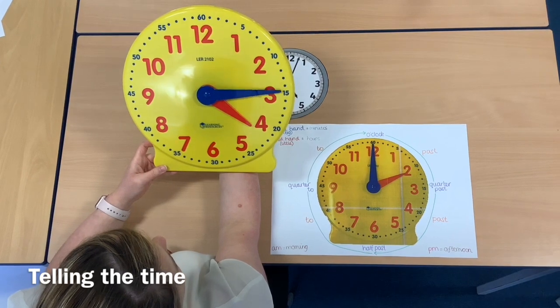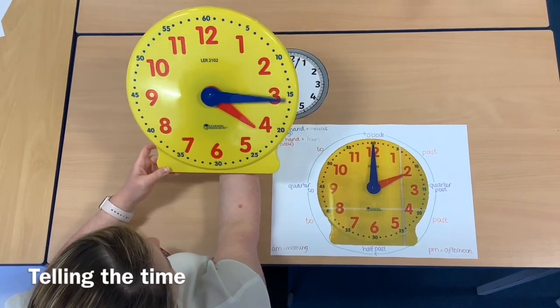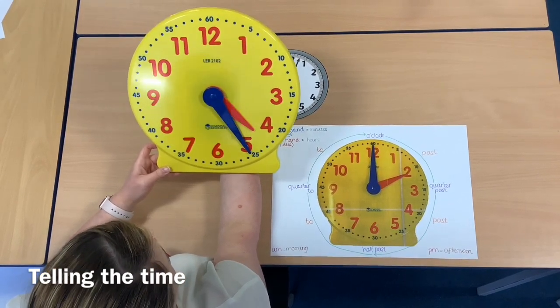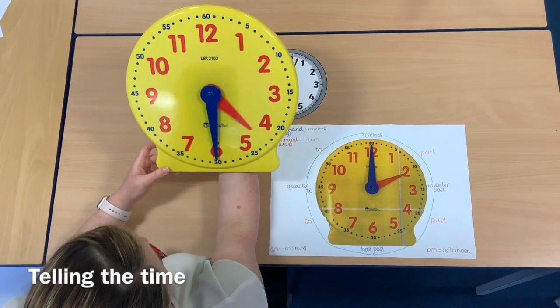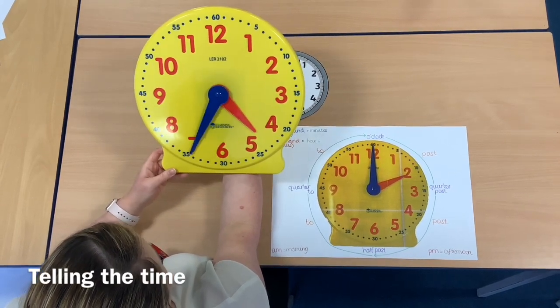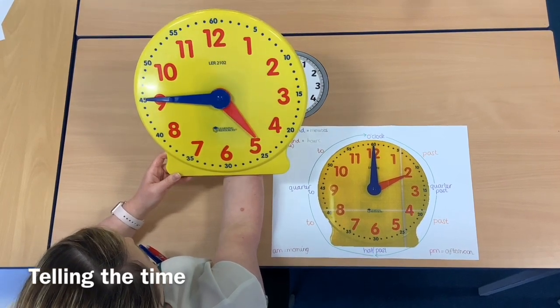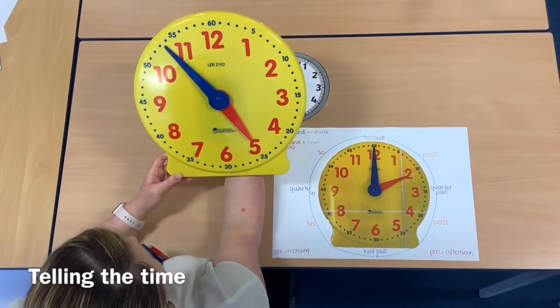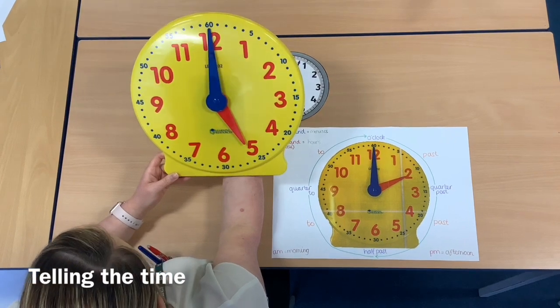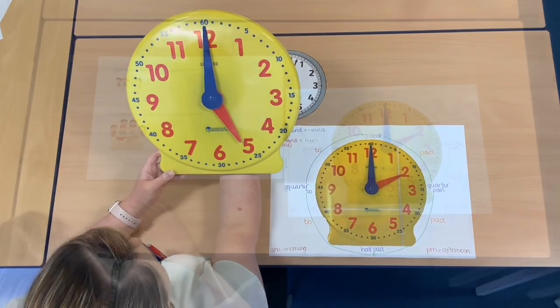So 10, 15, which would be quarter past, 20, 25, 30, which is half past, 35, 40, 45, which is also quarter to, 50, 55, and back to 60.